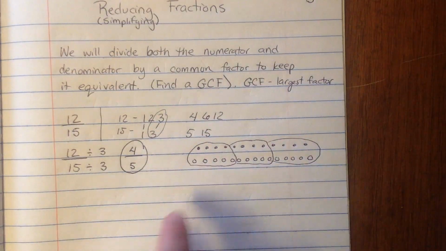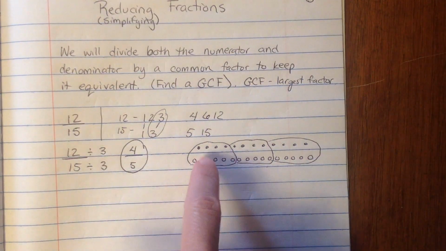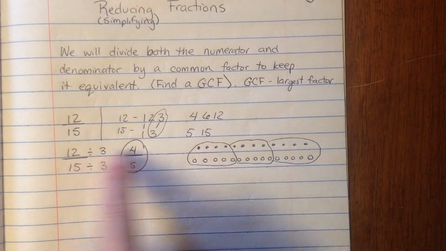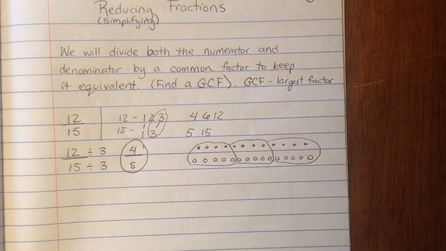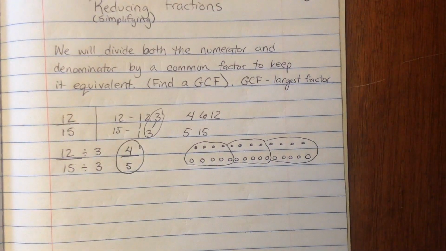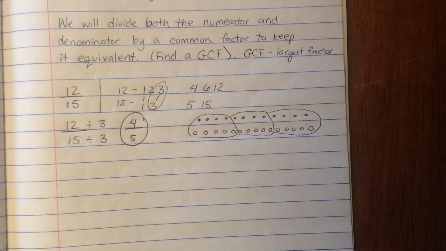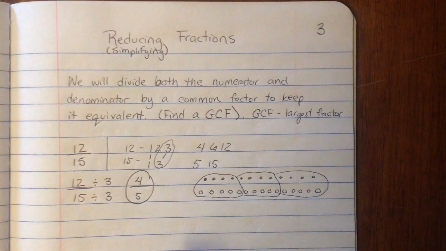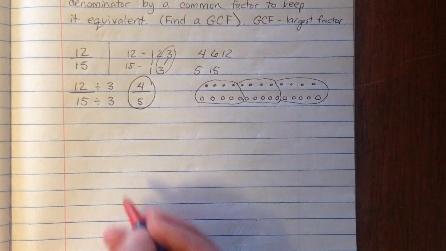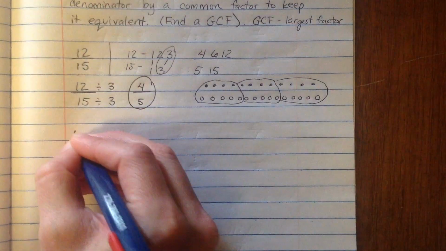And so count them and assure yourself that yes, 4 for every 5 is actually the same thing as 12 total for 15 total. We just happen to divide it up into smaller groups so that our numbers are better to deal with. And so that is the premise of what we're doing when we're reducing or simplifying fractions, is we're making them smaller and easier to deal with. Let's try another example.